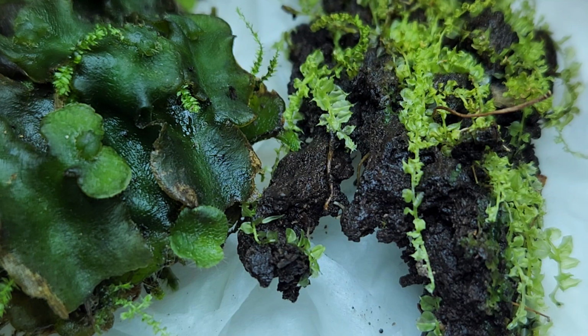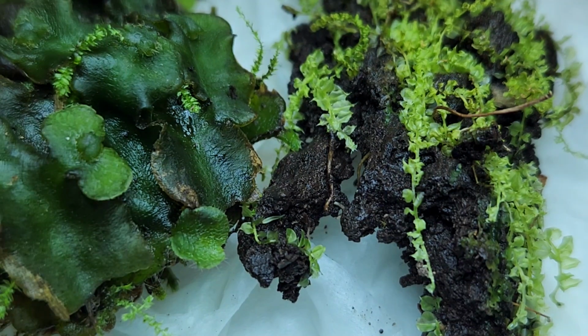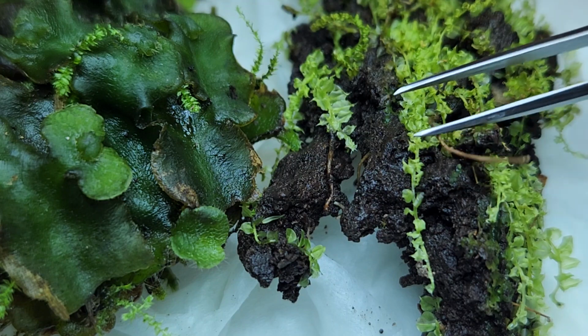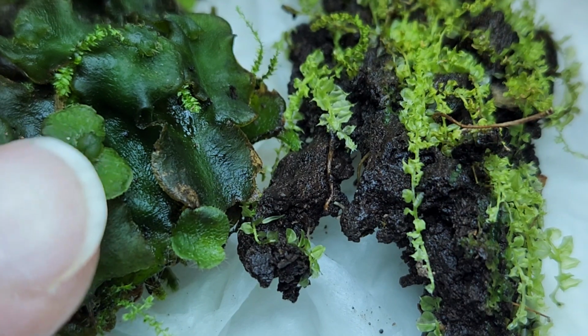The true mosses, which would be like Dicranum or Polytrichum, or things along those lines, tend to be more, let's say, golden green or grassy green. Liverworts tend to be more darker green, and all of them like this. The other one is a Porella. The leafy one here is a Porella, and this is a Conocephalum conicum.